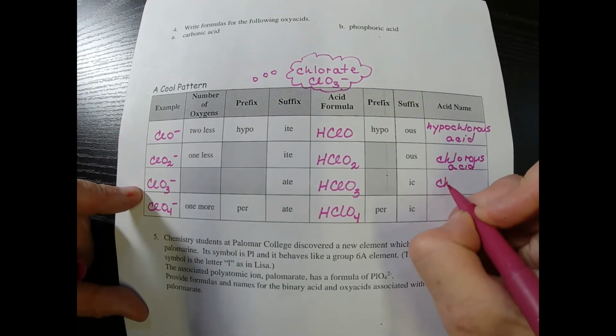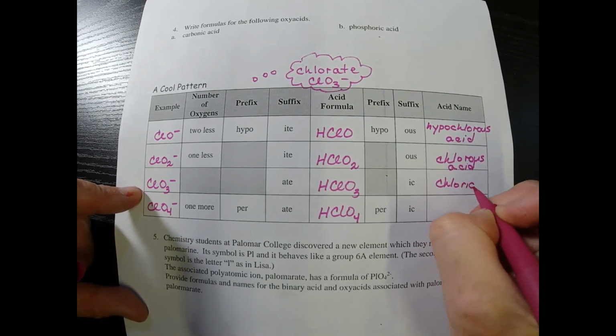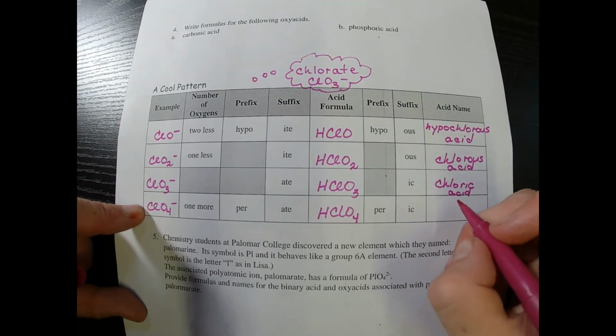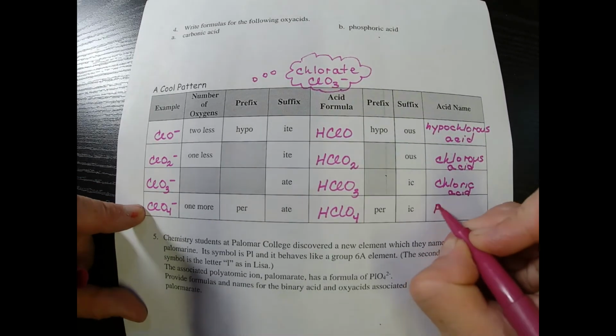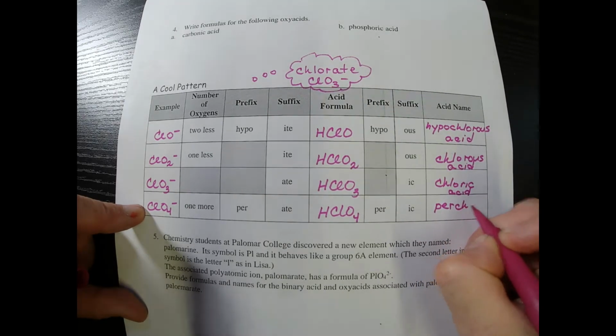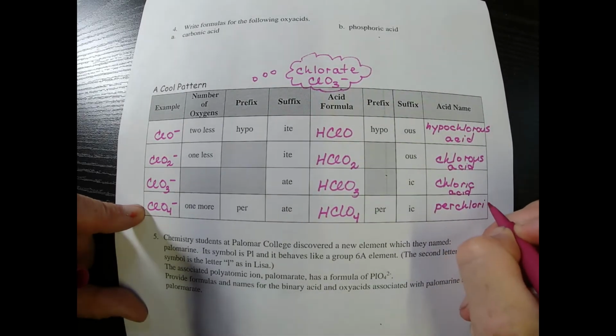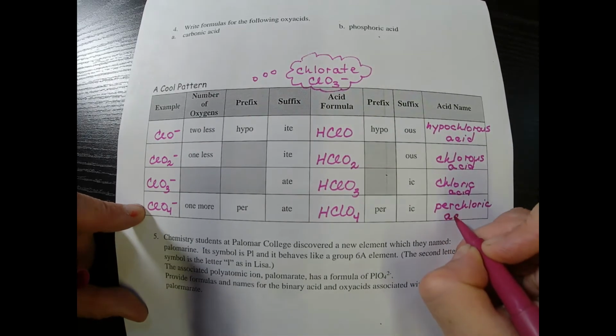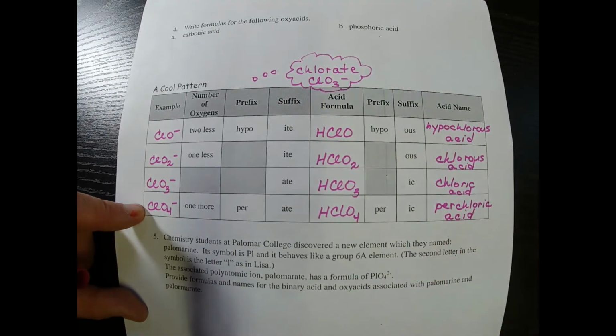Chlorate becomes chloric acid. And perchlorate becomes perchloric acid. So again, taking advantage of the ate to ic, ite to os pattern there to generate our acid names.